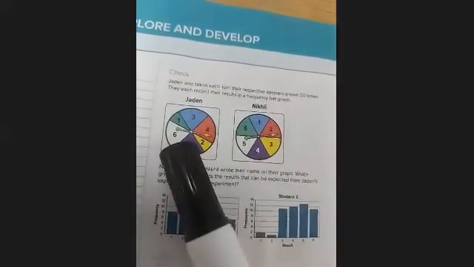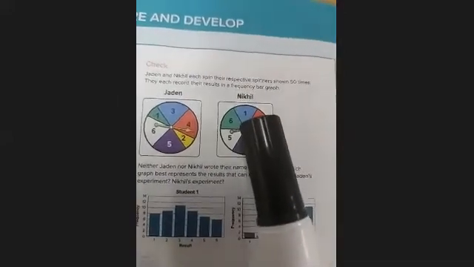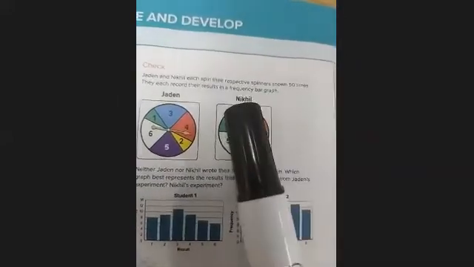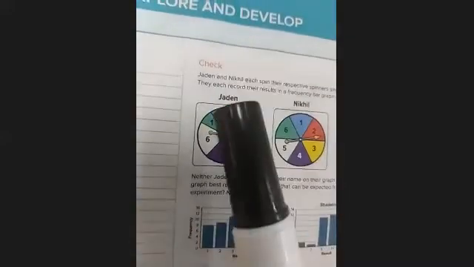Jaden has this spinner, whatever spins this one. How many times both? 50 times. So Jaden spun this spinner 50 times and Nikhil spun this spinner 50 times.